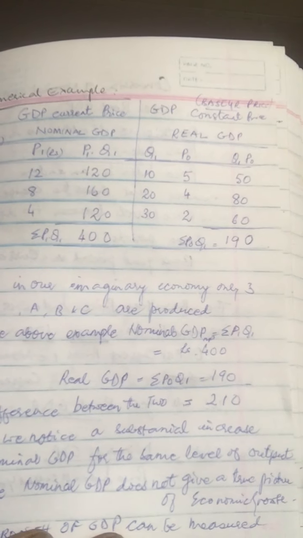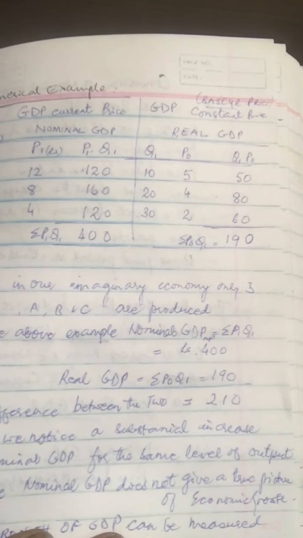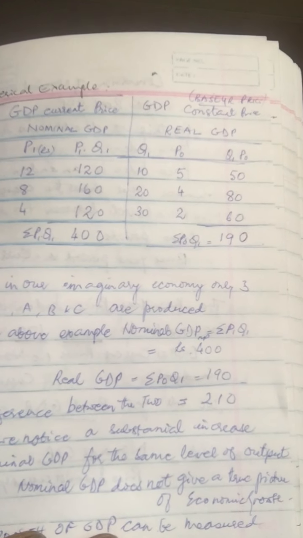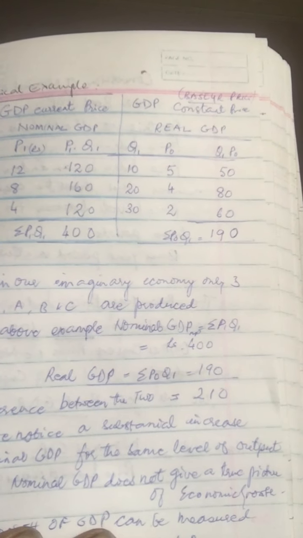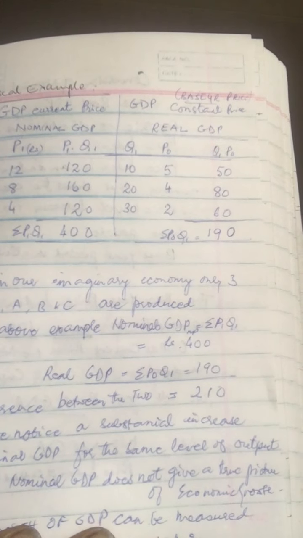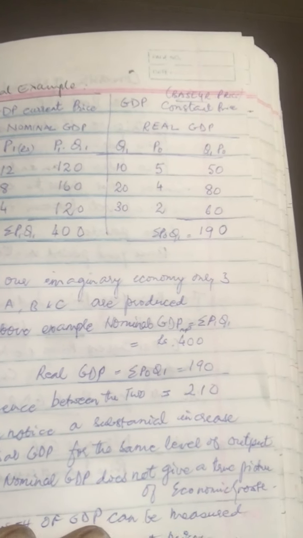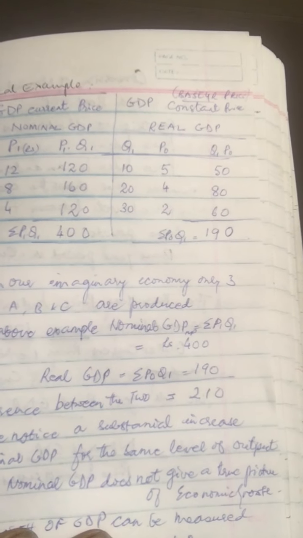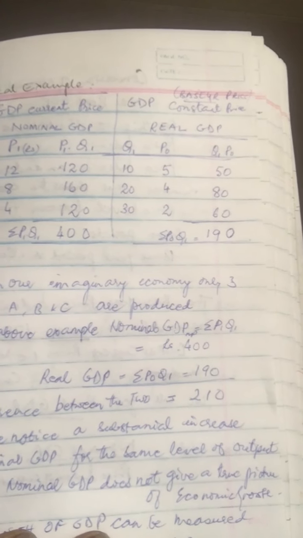As the current year price of A is 12, in comparison to that the base year price is 5. For B the current year price is 8 and it is 4 in the constant year. And for C it is 4 in the current year, whereas it's 2 in the base year.